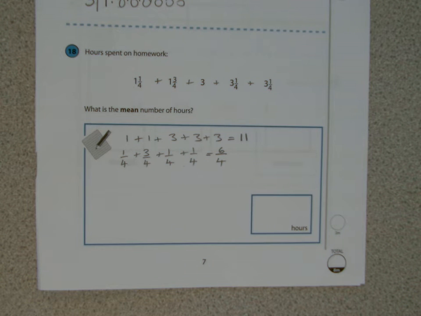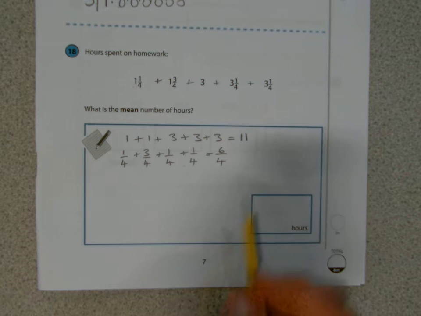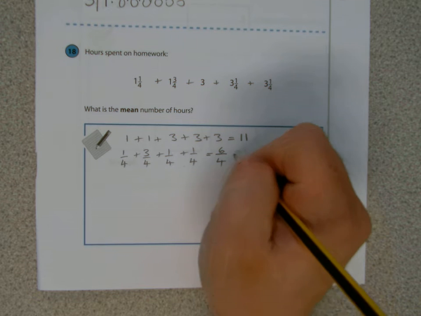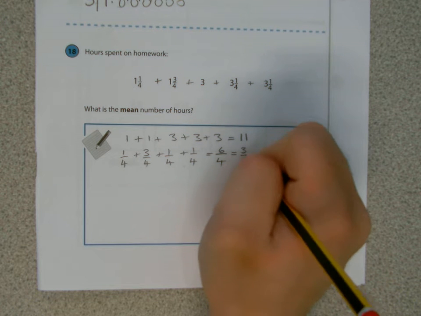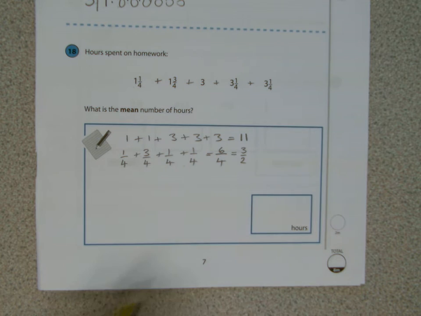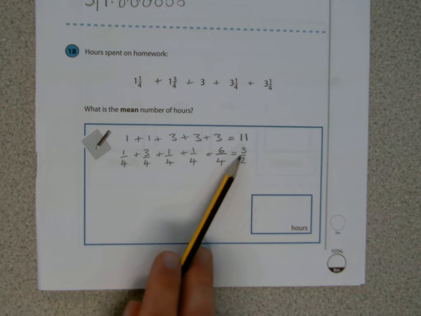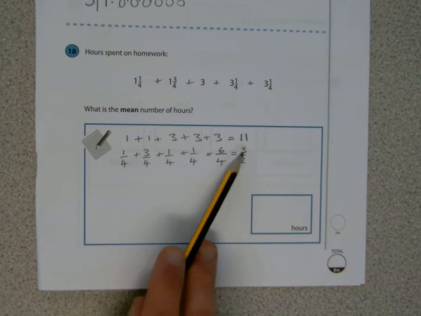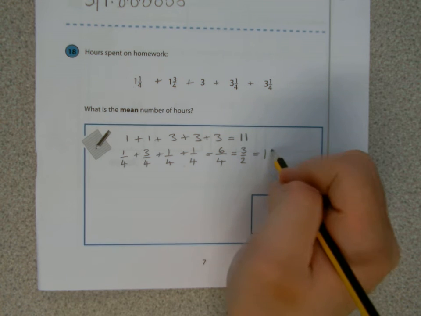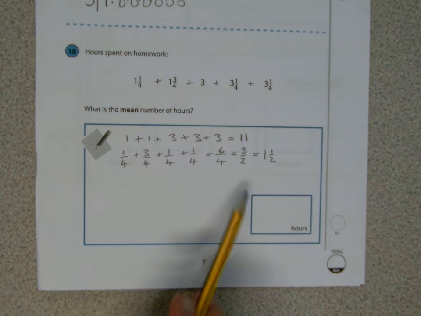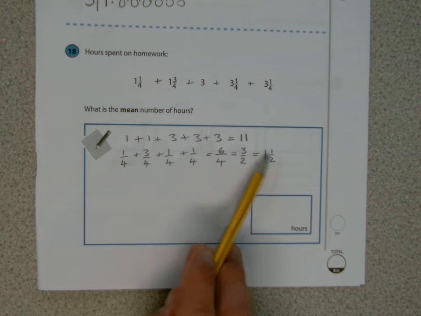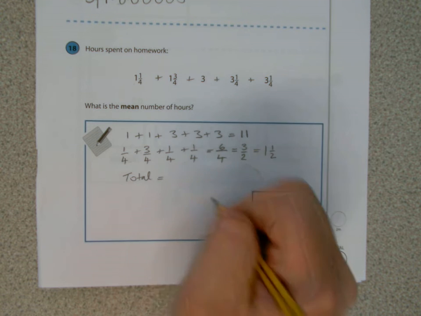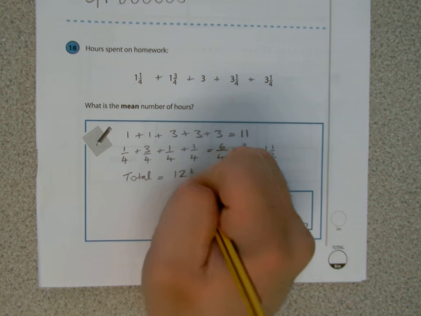Okay, 6 quarters. Now, this is a fraction which we could simplify, couldn't we? 6/4. We could halve top and bottom. So we get 3/2. But it's actually an improper fraction, isn't it? It's a top-heavy fraction. So we could write this as a mixed number. 2 goes into 3 once, with 1 left over. So that's what all my fractions add up to, 1.5. Plus that 11, so the total sum will equal 11 and 1.5 makes 12.5.